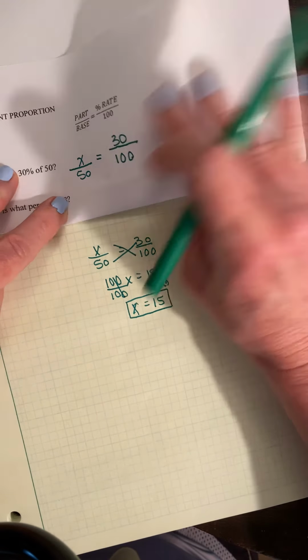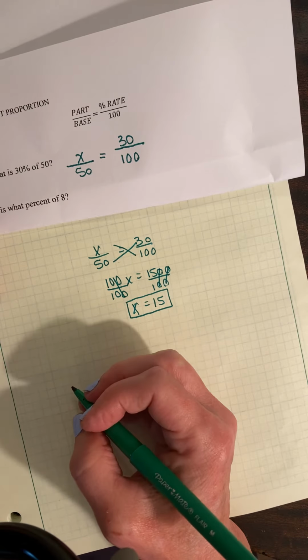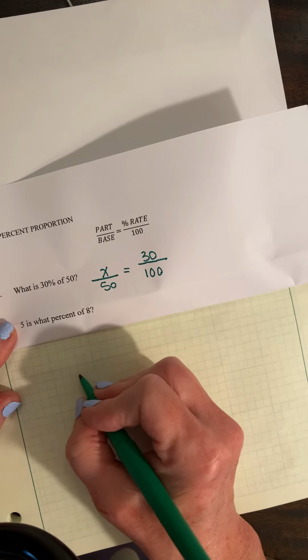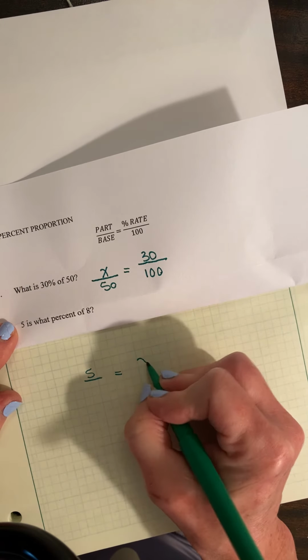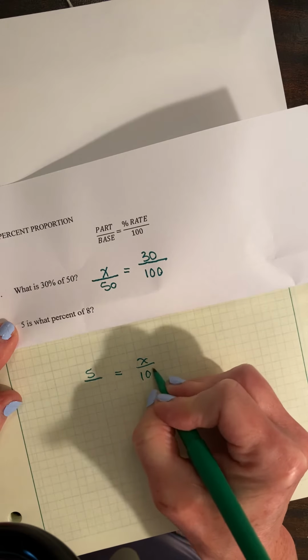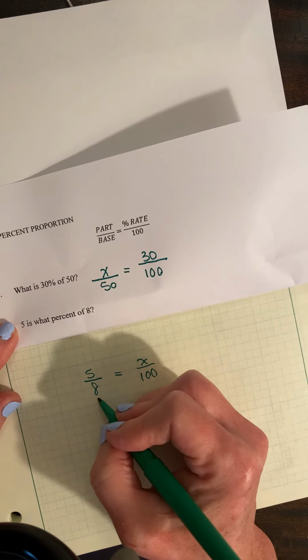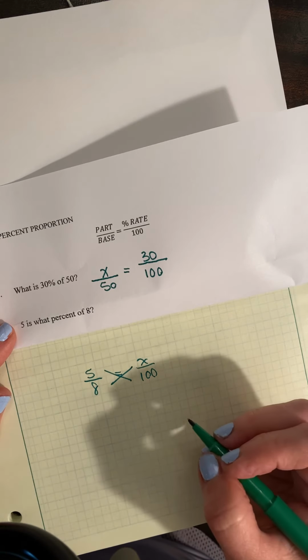Okay, this one we're trying to find the percent. So on this second one, just move down here. We're saying 5 is what percent? I'm missing my percent of 8. So 5 is part of 8. Cross multiply. You might want to pause and work that out yourself.